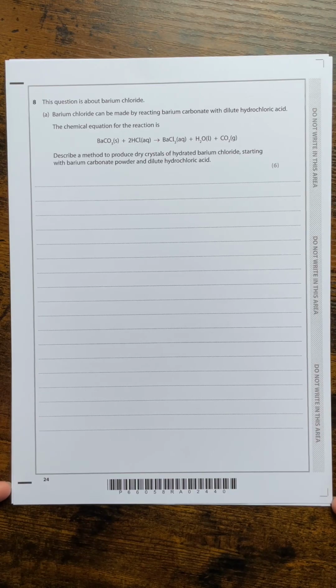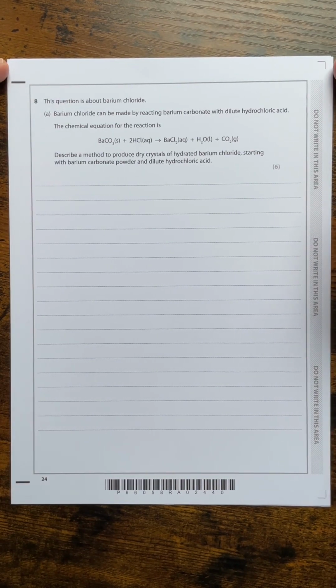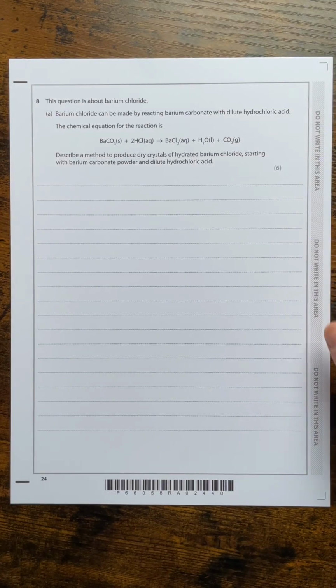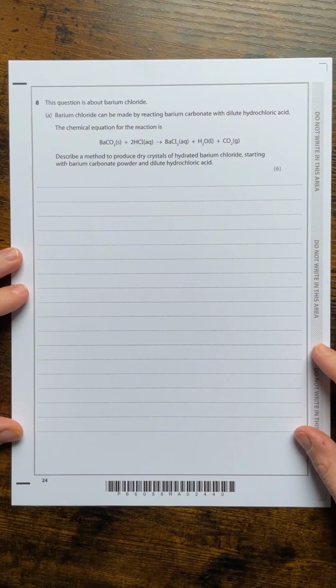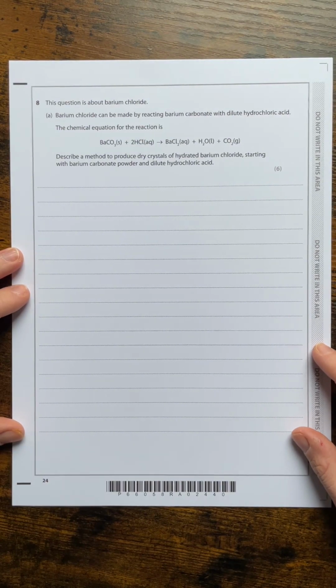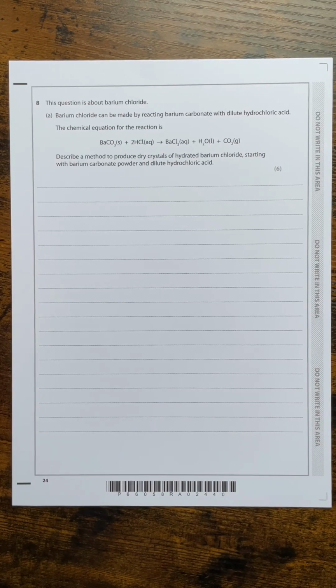Today I'm having a look at a GCSE making salts question, and this particular question has come from an Edexcel GCSE double award paper, but I've seen nigh on identical questions in the AQA papers as well. Now, when we're thinking about making salts, we need to be aware of the different methods of making soluble salts, and then in some instances you may also need to know about making insoluble salts.